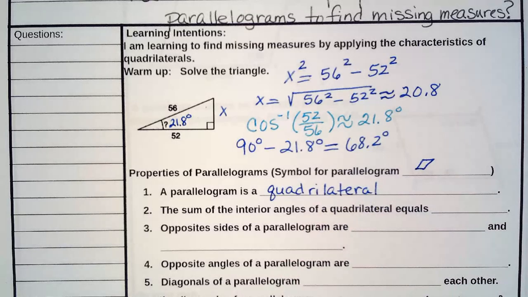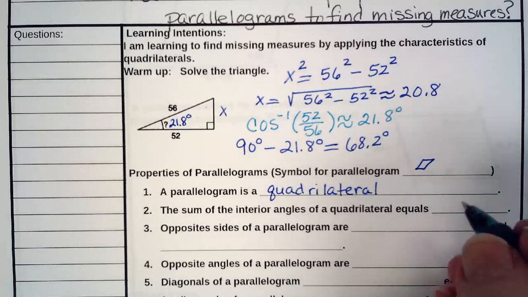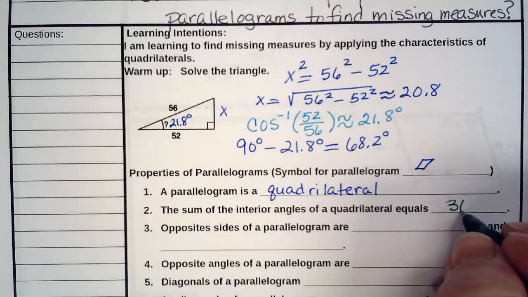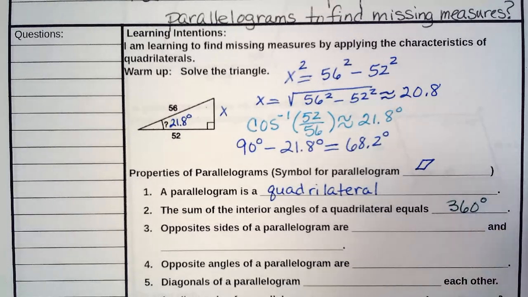Okay, do you know what the sum of the interior angles of a quadrilateral equals? Well, a triangle is 180 degrees. Remember, you can cut a quadrilateral in half, and you have 2 triangles. So 2 times 180 degrees is 360 degrees.